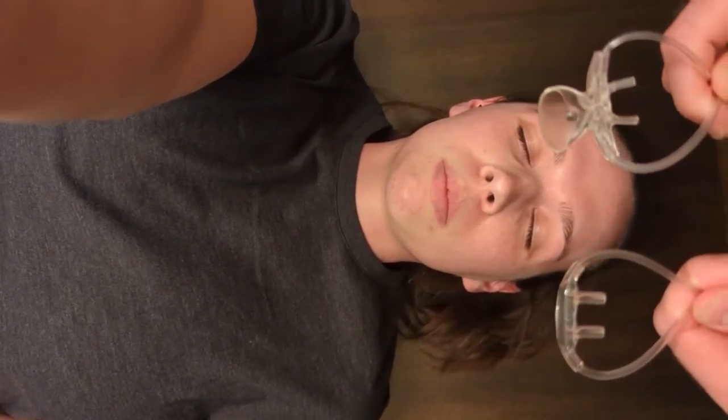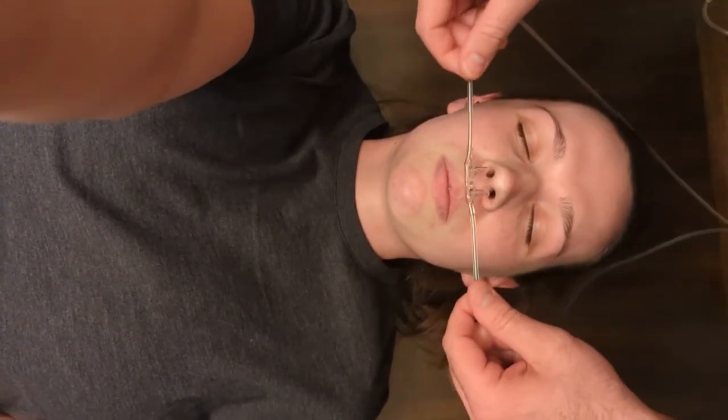For RSI, we'll need to place two different nasal cannulas, the non-end-tidal cannula and the end-tidal cannula. The best way to do this is to first place the non-end-tidal cannula. Same way: prongs in, around the ears, traction, securing ring. Then place the end-tidal cannula: prongs in, around the ears, traction, securing ring.